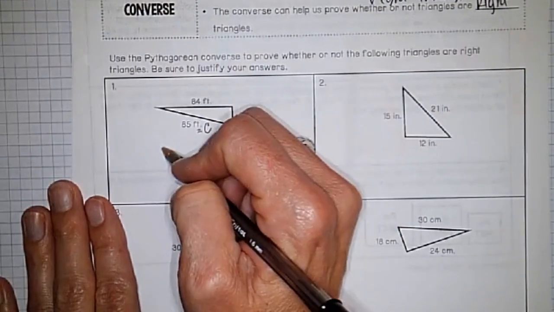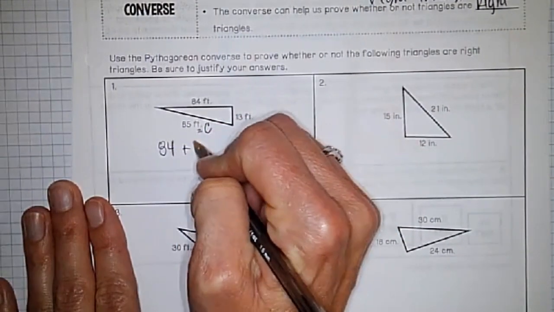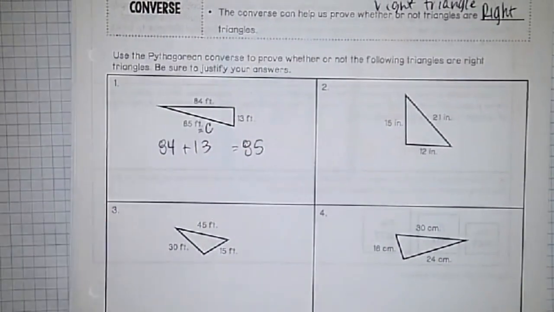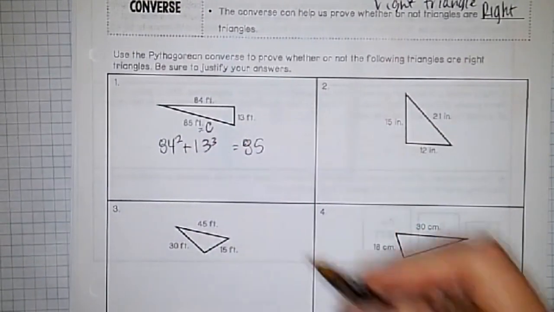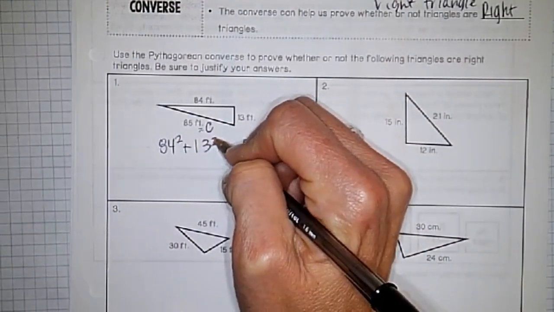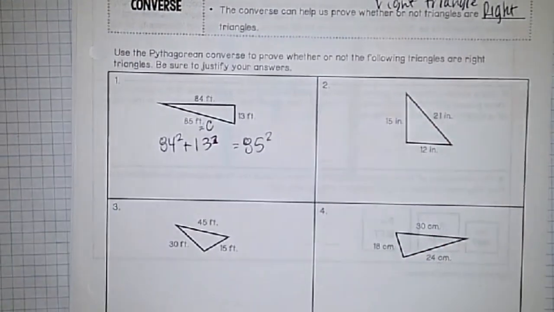Okay, let's look at that. Does 84 squared plus 13 squared equal 85 squared? You have a calculator.